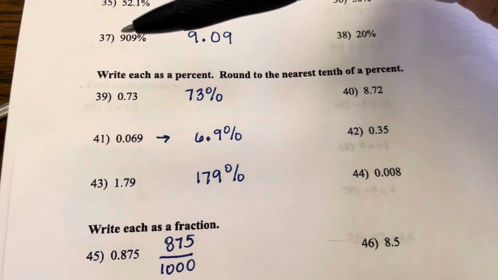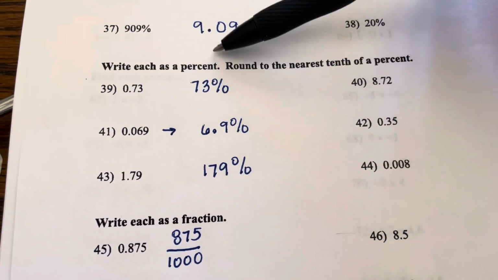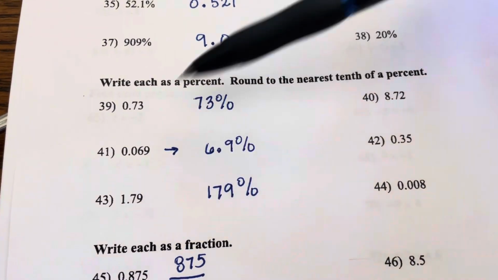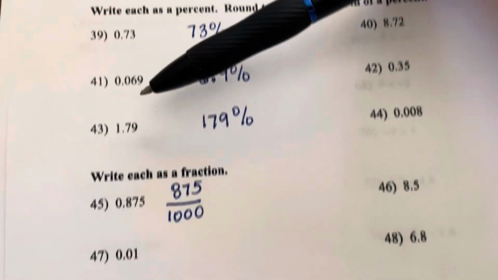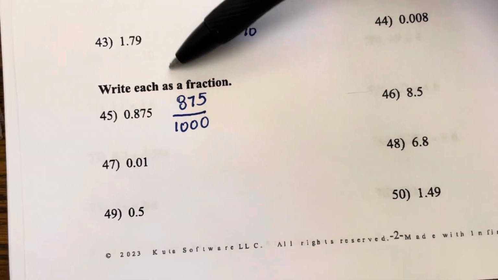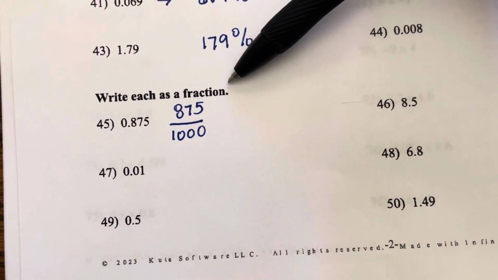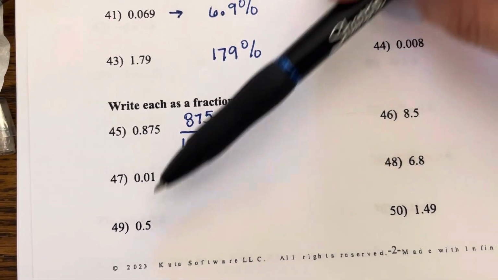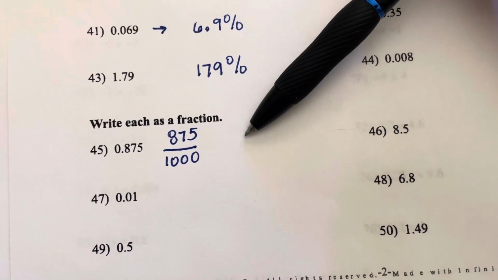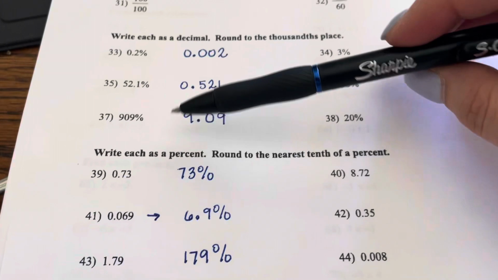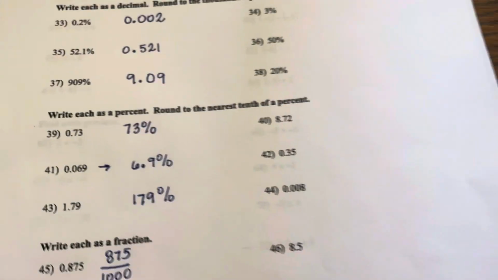And then down here it says write each as a percent. So we're given decimals and they want a percent. And then down here it says write each as a fraction. And they're decimals that they want as a fraction. So we're going to talk about these three topics in this video.